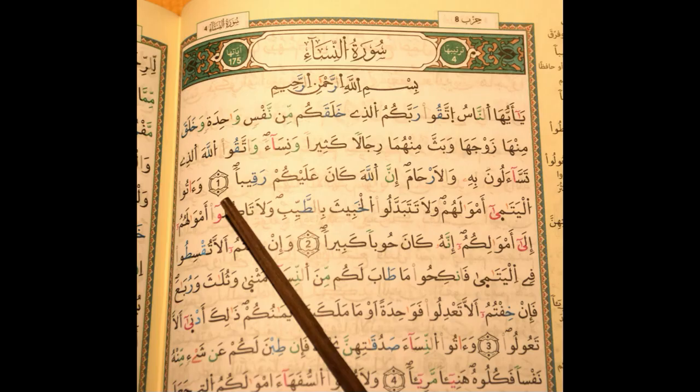Before we get started, a quick note about navigating the Quran. Verse numbers appear at the end of the verse. Also, these numbers were added later as a reference tool, and they don't always line up exactly the same way in the different Arabic Qurans.